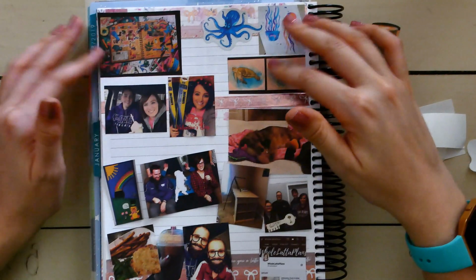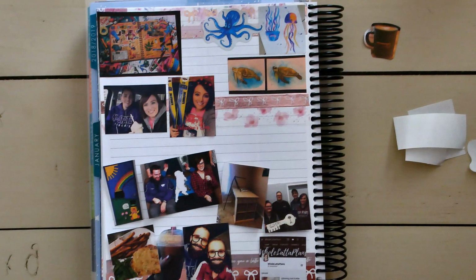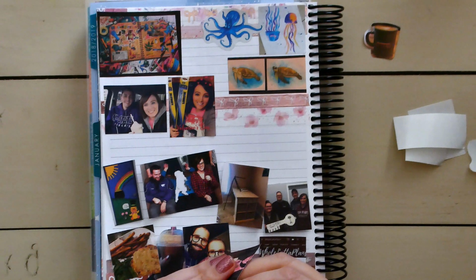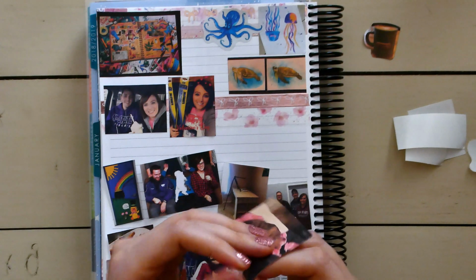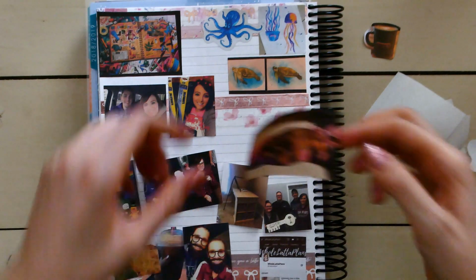Okay, so these are all put down. I'm gonna bump this one up into that washi, which is why, like how I said, there's washi down, but it's really going to just be peeking in. You can't see it a lot of the time.